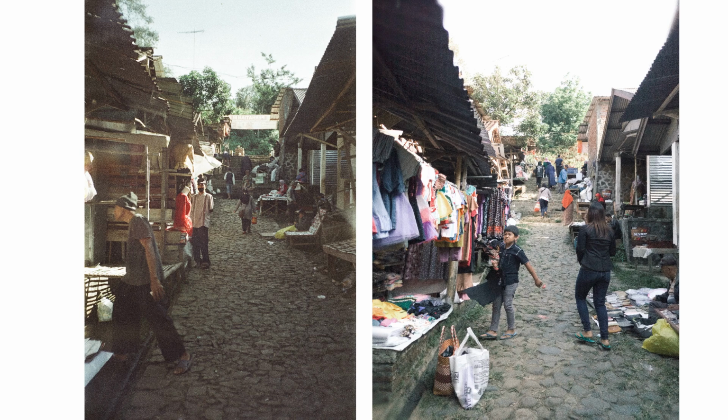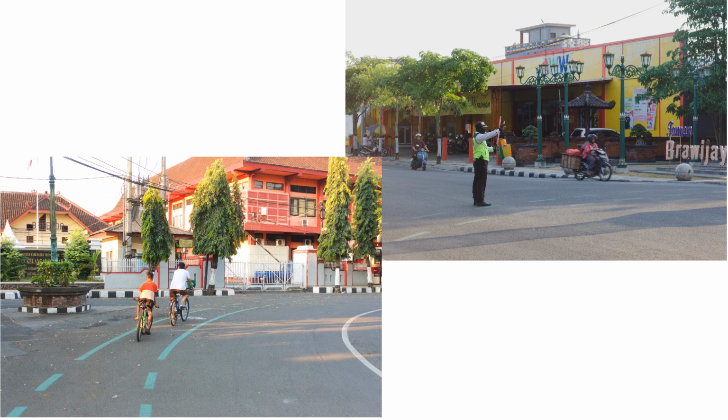Let's guess. From the two photos, can you tell which one was taken using a digital camera and which one was taken using an analog camera? Pay close attention. We will find the answer at the end of the video.